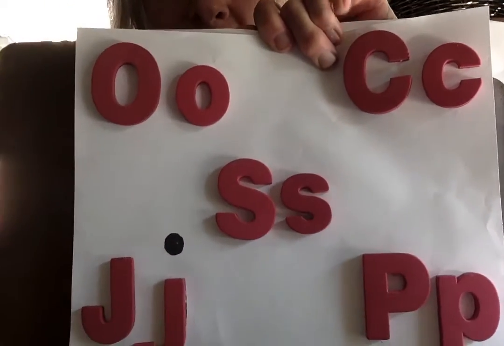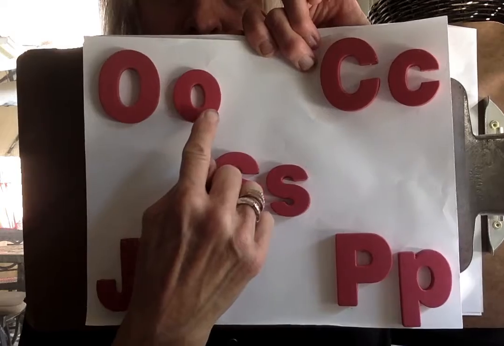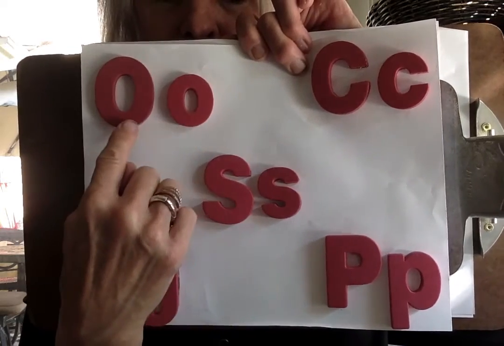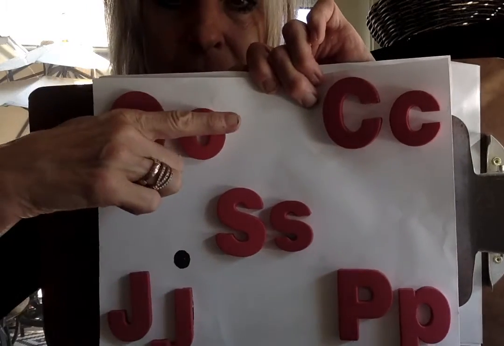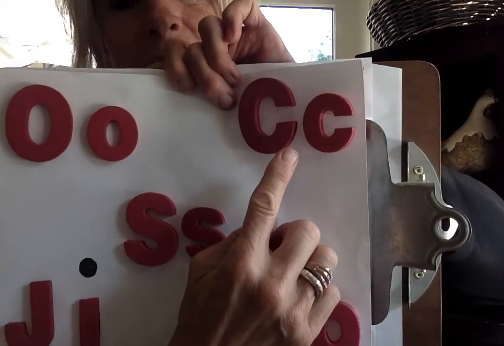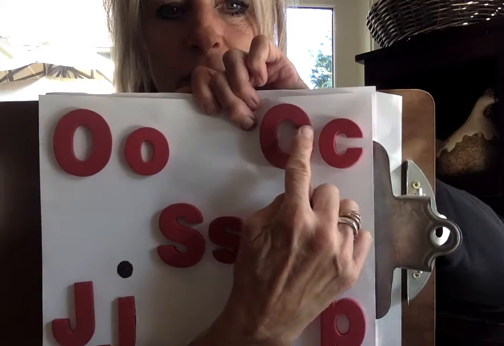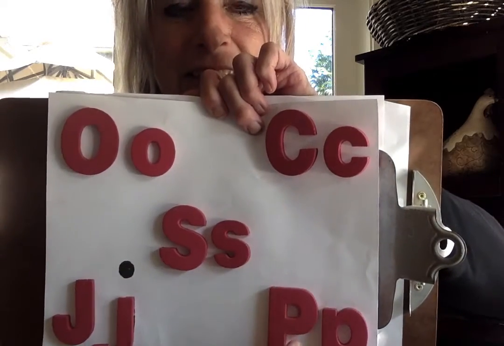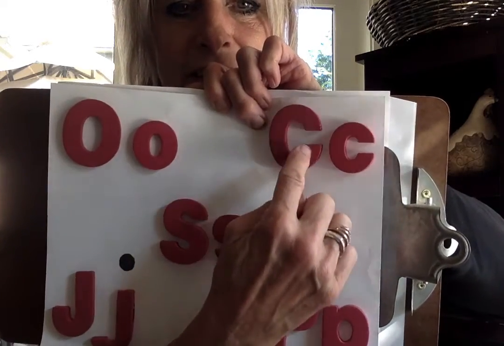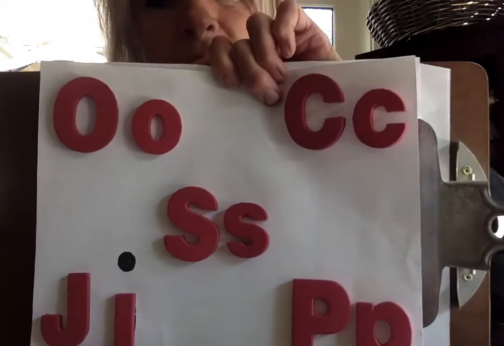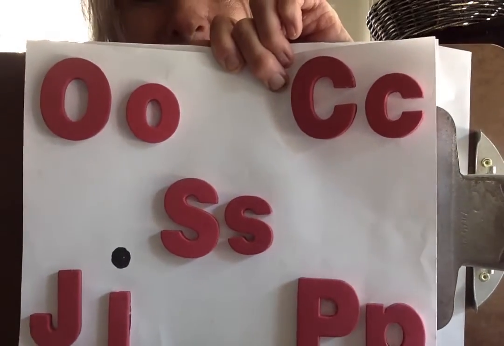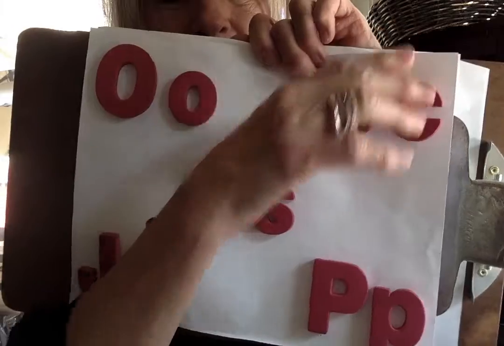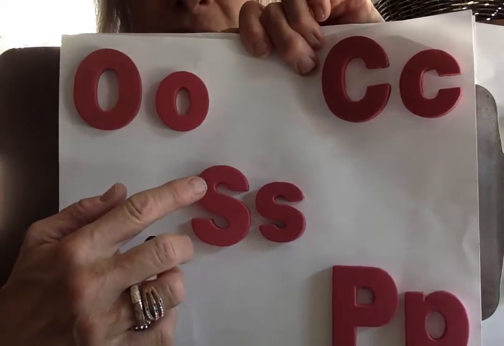Find the uppercase O. There are the O's. Which one's uppercase? If you pointed to this, you're right. Uppercase. What letter is this, everybody? It almost looks like the O, but there's a break. C. Where's the uppercase C? This one is correct. I hope you're getting these. I bet a lot of you are. It's uppercase capital C.